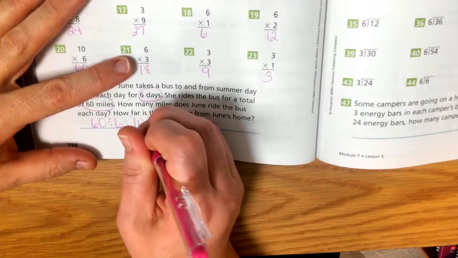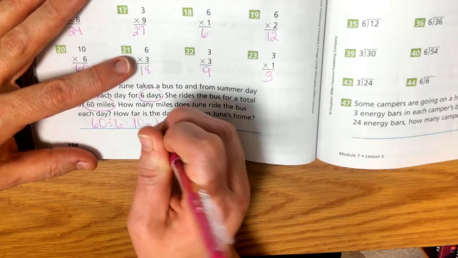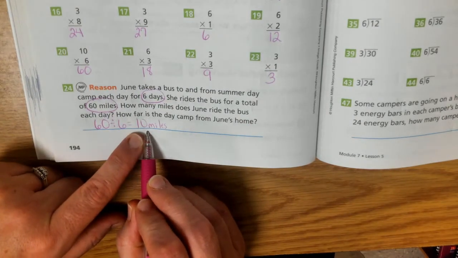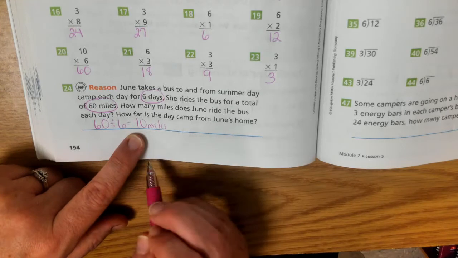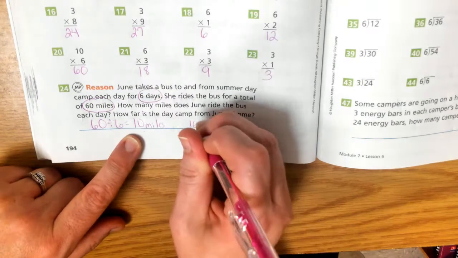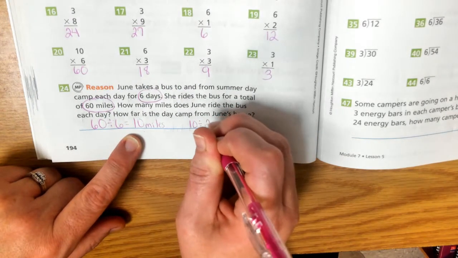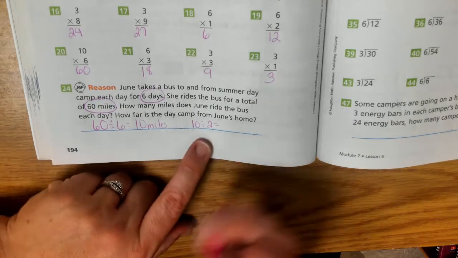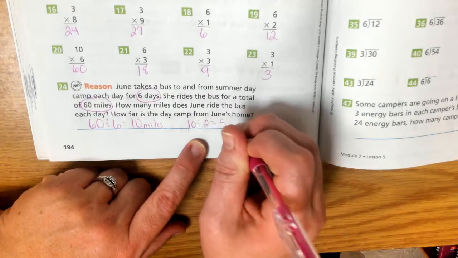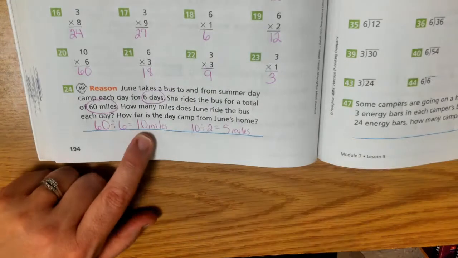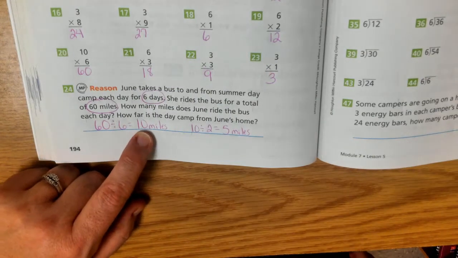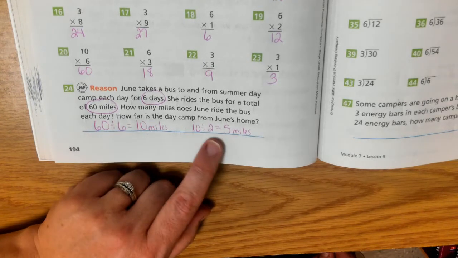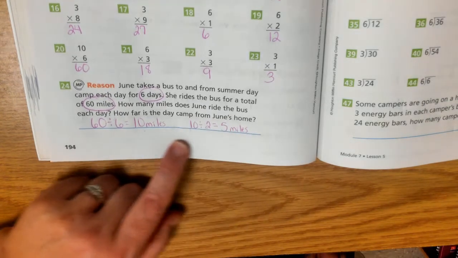10. Now that's round trip, right? That's to and from the camp. So how far is the day camp from June's home? So we have to figure out what is half of the round trip. Half of the round trip would be 5 miles. So she's on the bus every day for 10 miles, but the camp is only 5 miles from her home because she has to go 5 miles there and then 5 miles back, right?